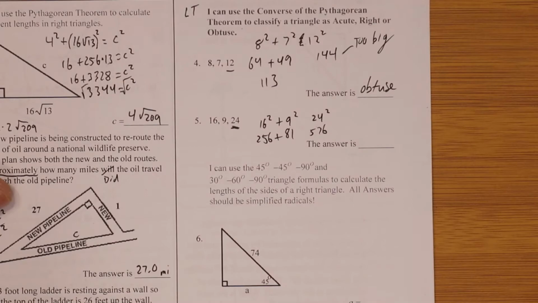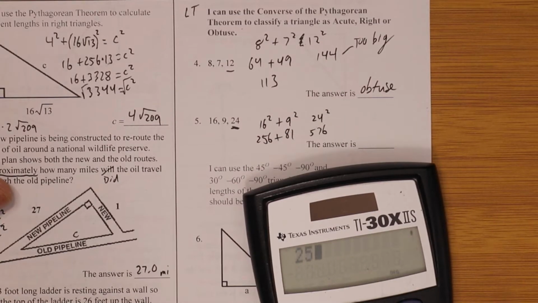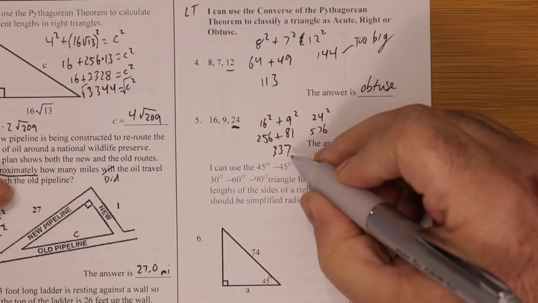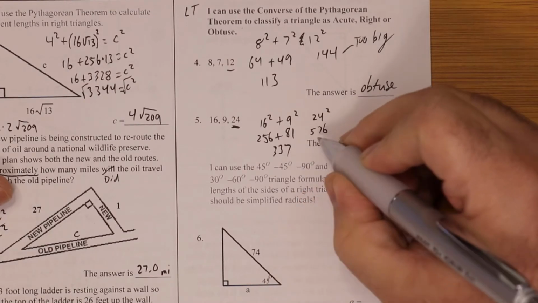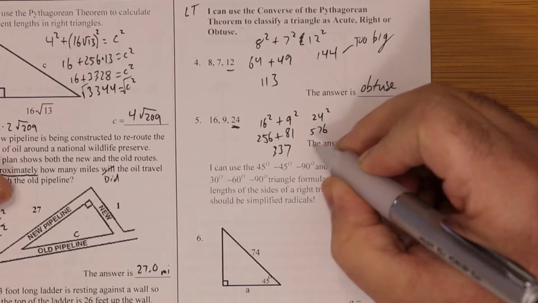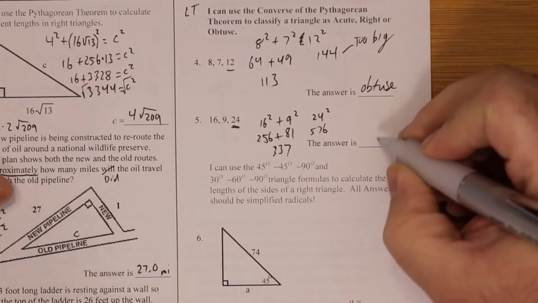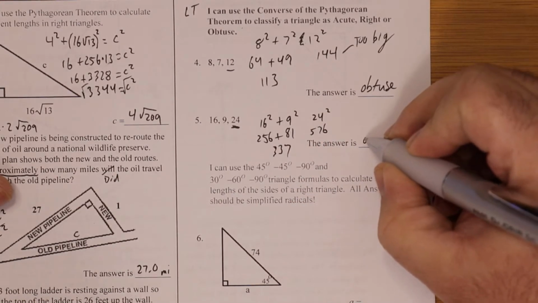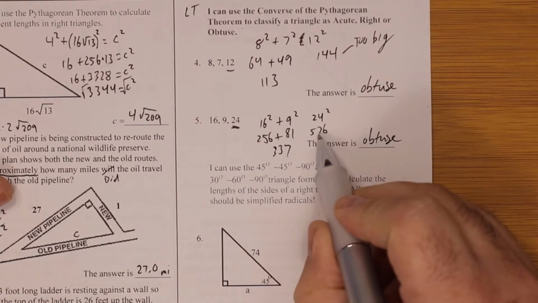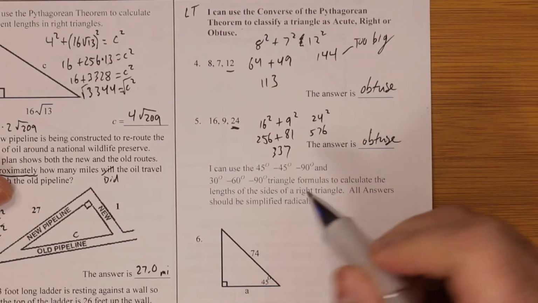Adding these two together, 256 plus 81 is 337. So again, it's supposed to have been 337, but it came out to be 576. That's much larger than it should have been. Your hypotenuse side was too big, so again, this would be obtuse. If this side is too small, that's going to be when it becomes acute.